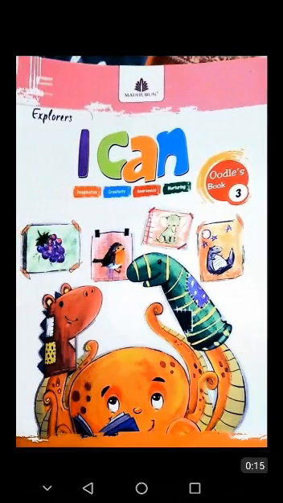Students, as you know, yesterday we did the topic revision of animals and birds. And today we move forward to our next theme, that is plants. And our today's topic is flowers.